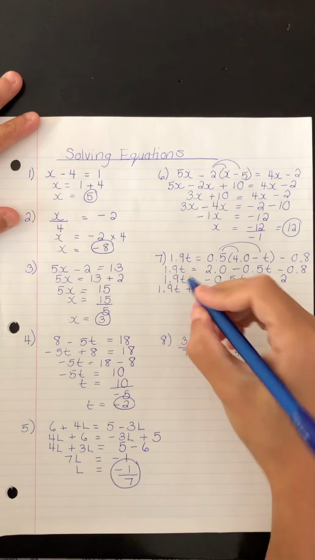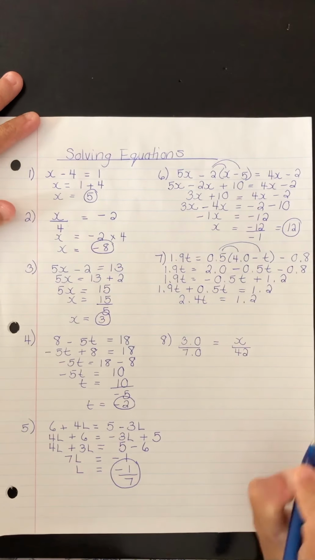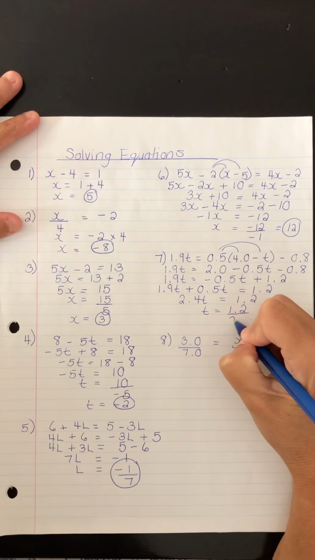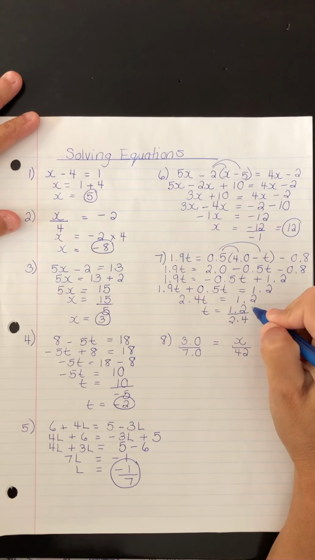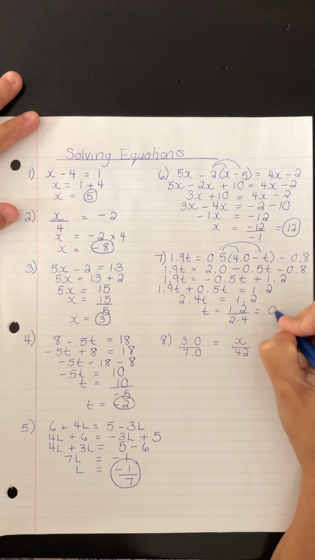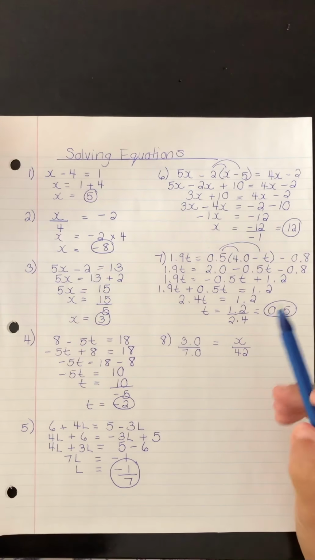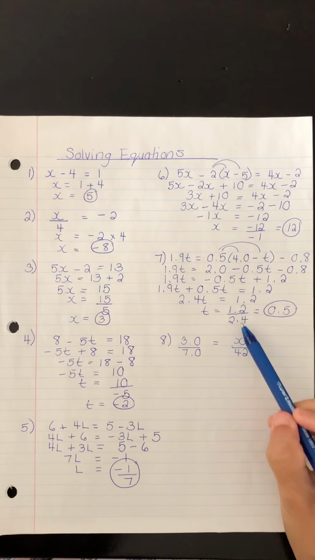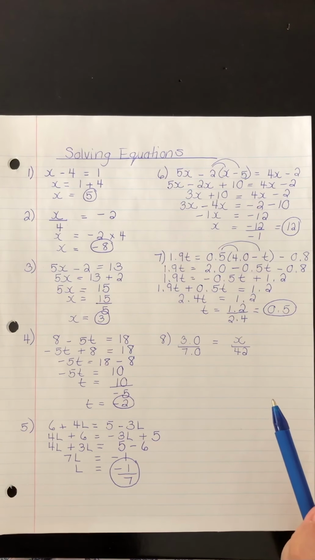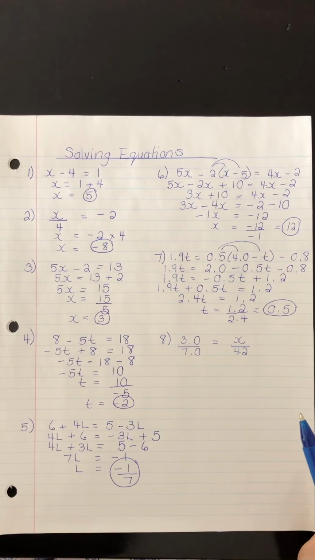(1.9t) plus 1/2 a t is 2.4t. So how is t found? By dividing 1.2 by 2.4. If you carry out the division here, you will get the answer 0.5. This is the same as 12 over 24, which is also 1/2. So if you prefer a fraction as your answer, you could leave it 1 over 2, but as a decimal, it would be 0.5.